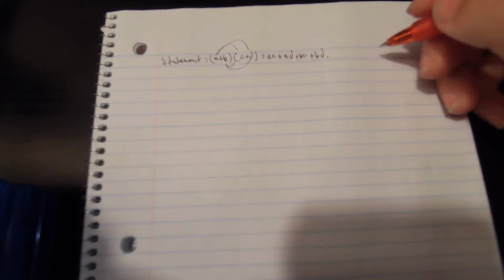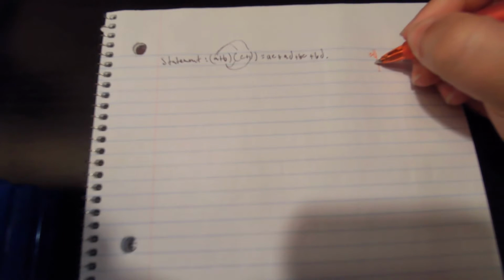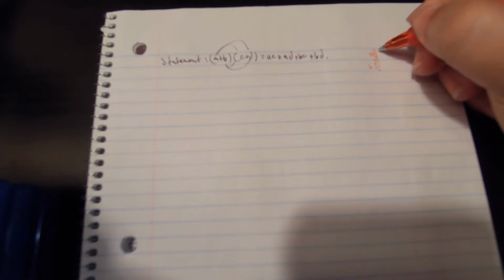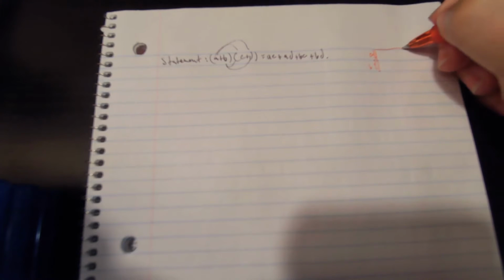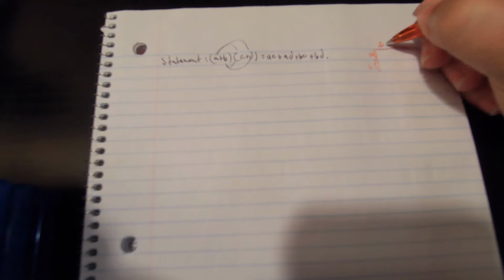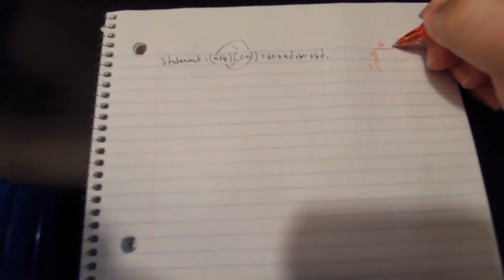If I were to draw a picture, we have this rectangle. One length is side length A, and the rest of the length is length B. On the other side, we have a length C, and then a length D. These are the cutoff points.